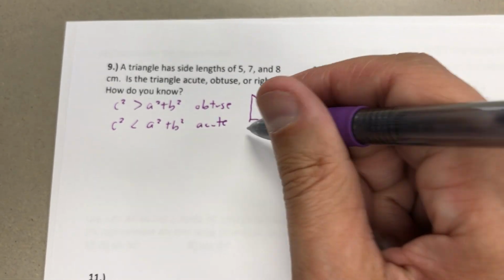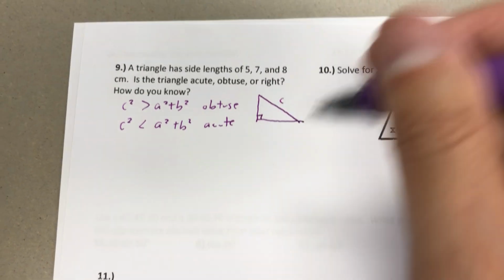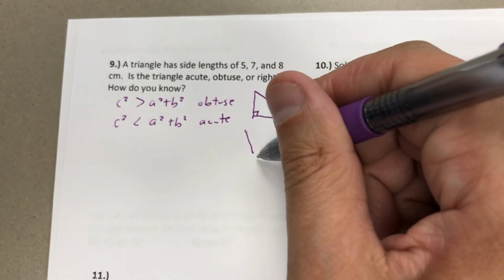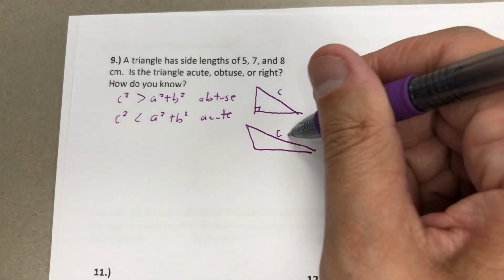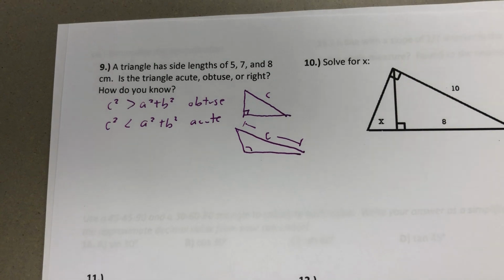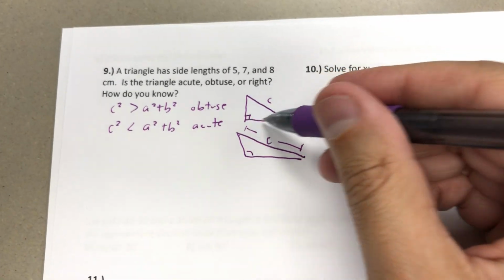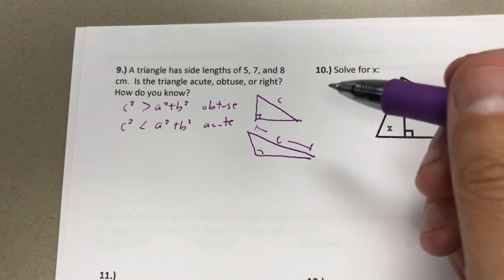If you open up your right angle more than a right angle, here's your c side. If you open that angle up even wider, your c side gets longer. And so if you have an obtuse triangle, your c is even longer than it would normally be. If you close this angle out and make an angle that's less than 90, c would become shorter.